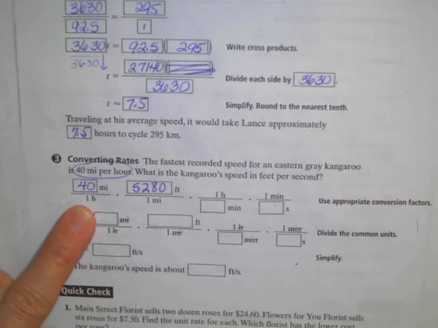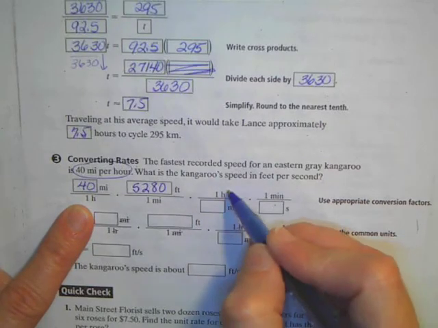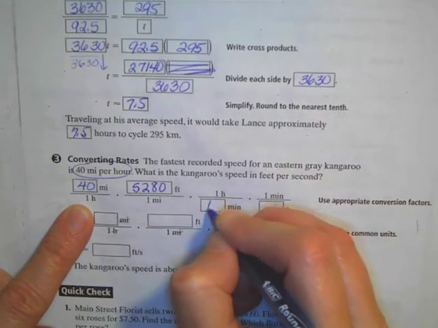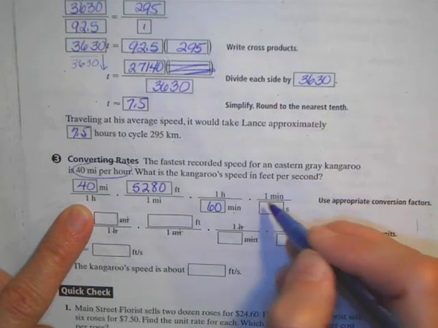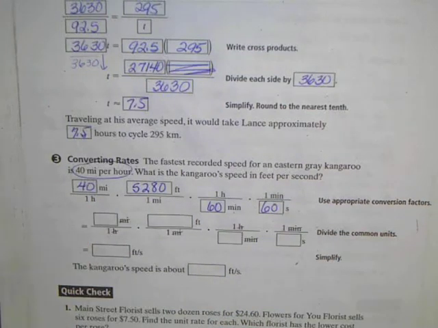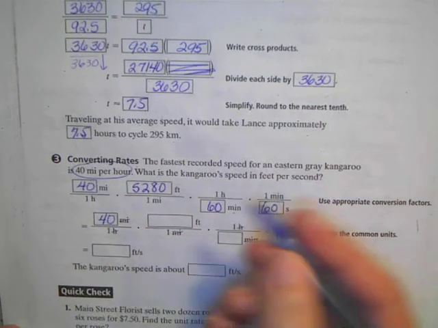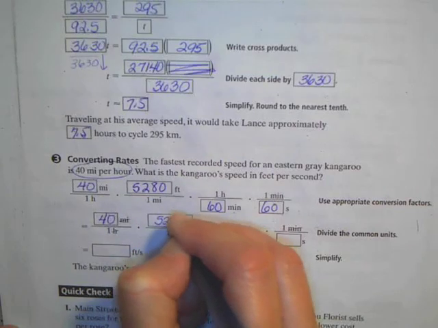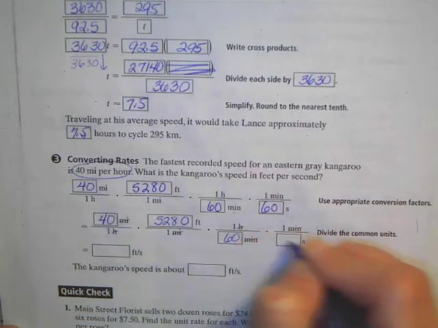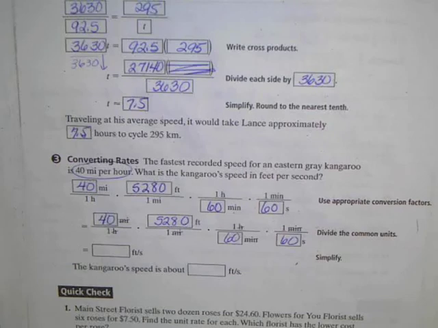Okay, then I need to convert hours into seconds. So the first thing I'll do is the conversion factor for minutes. So 1 hour is 60 minutes, and 1 minute is 60 seconds. So I have a series of conversion factors here. Some people like to do this as a series of smaller problems. If that makes more sense to you, I'm not going to be overly freaked out by that, so don't you be freaked out by it either. So I'm going to fill in 40 miles per hour, and then this is 5,280 feet, and then 60, and then 60. I just filled in.